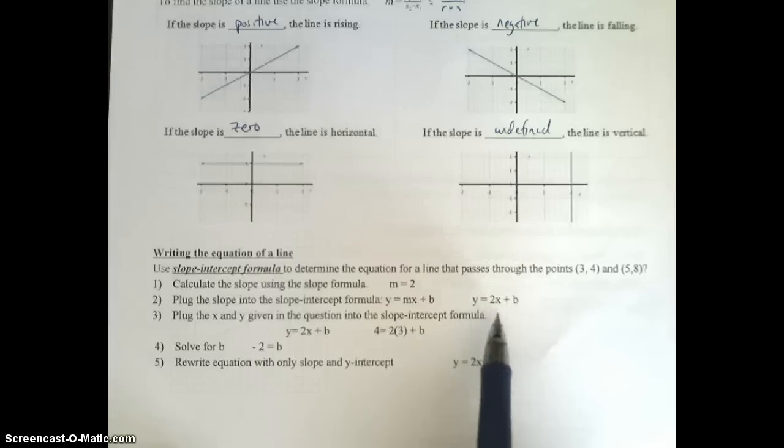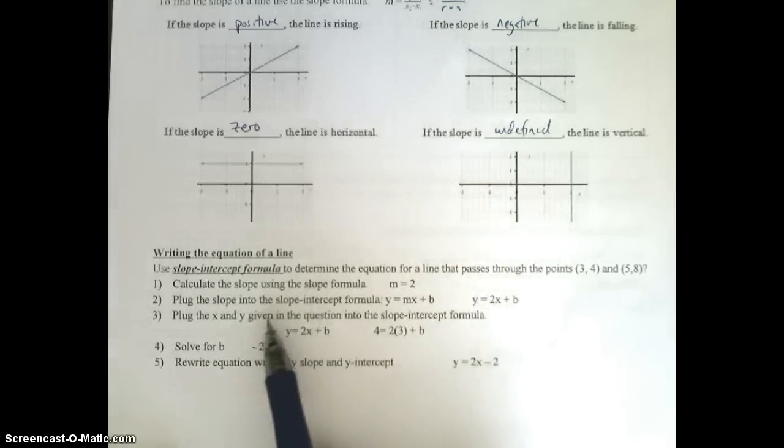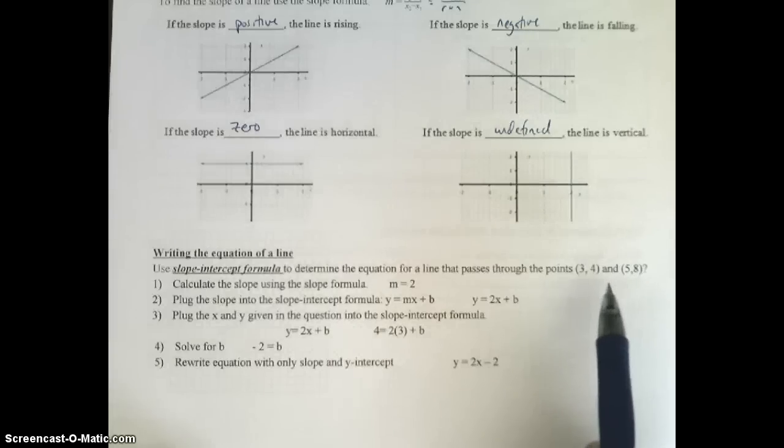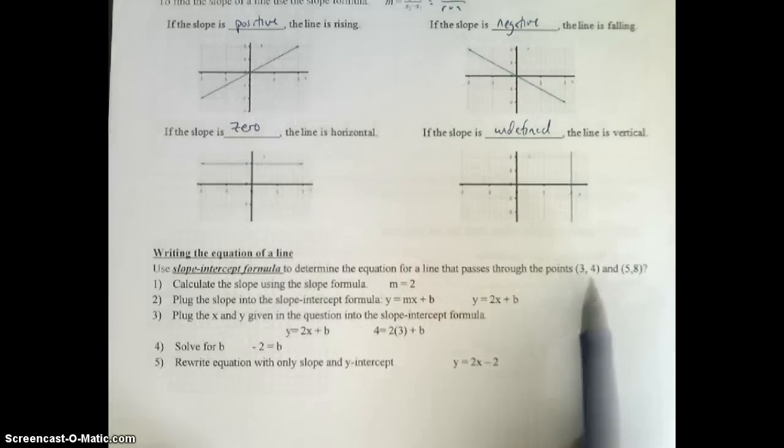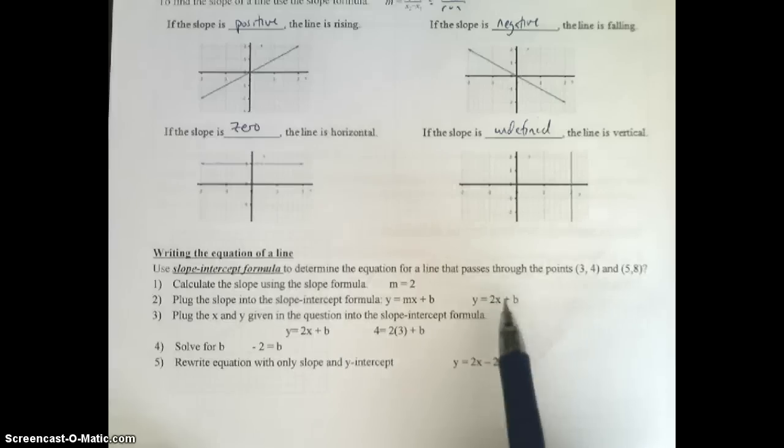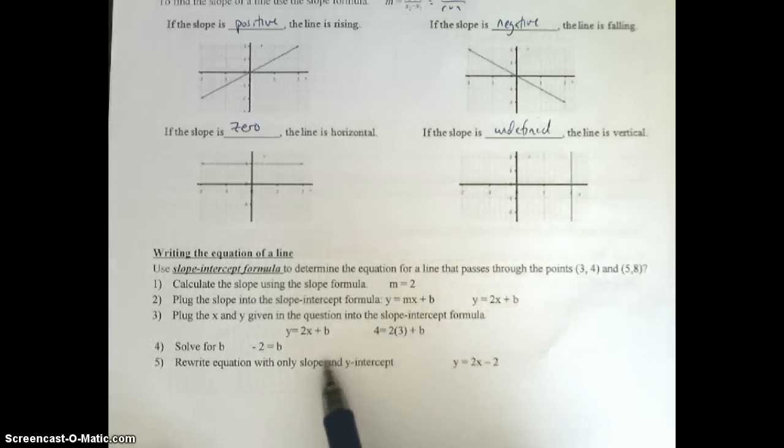Then choose one of the x, y points. In this case, they chose 3, 4. Put the 4 in for y, put the 3 in for x, and you can solve for b, which is your y-intercept. Once you have your slope and your y-intercept, rewrite it, and you've got your equation.